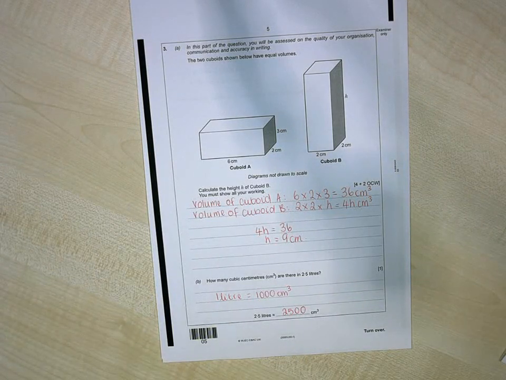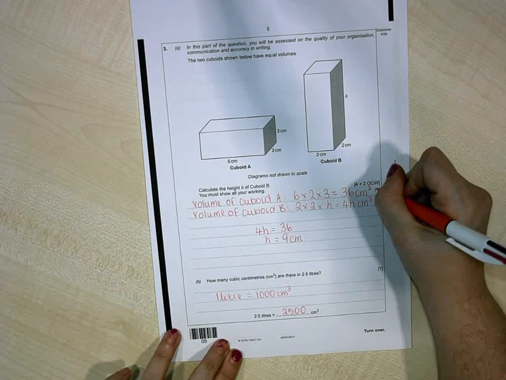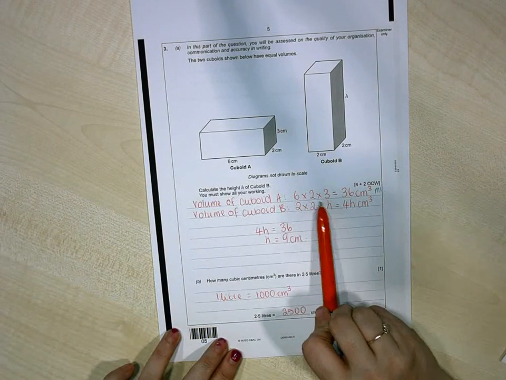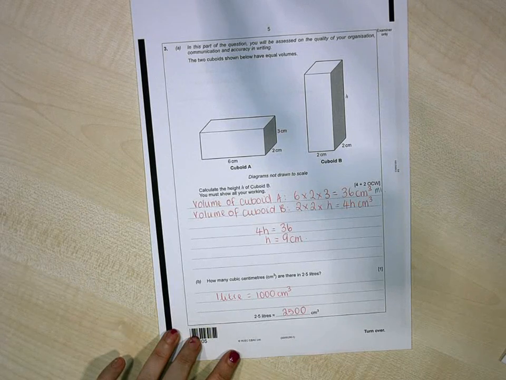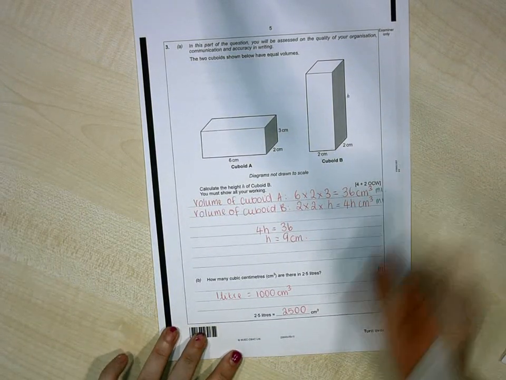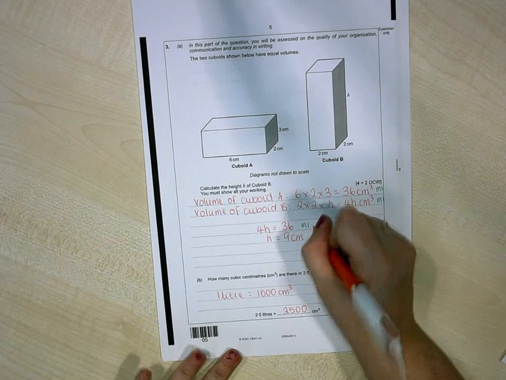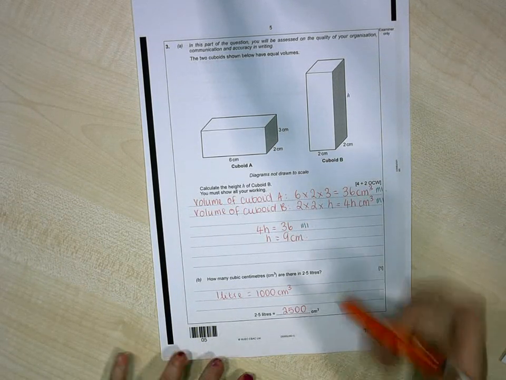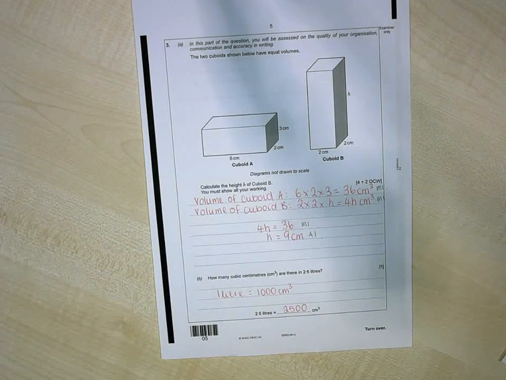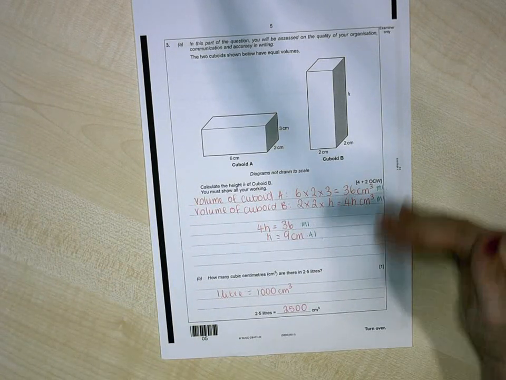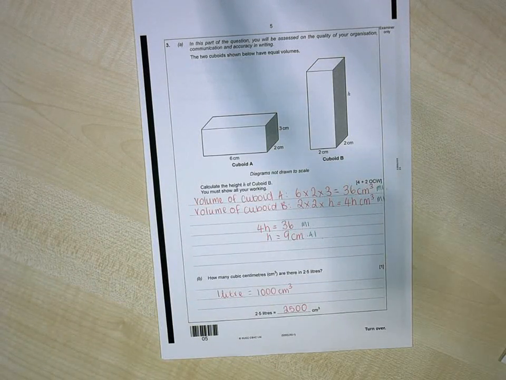Okay. The marks for this question. So you are given 4 marks for the maths of this question. The first one is a method mark for having 6 multiplied by 2 multiplied by 3 gives us 36. The second method mark is for having some sort of expression for the second cuboid. The next one is a method mark for equating them, and then your answer mark for the last bit there. And provided you have a logical order of your work, you should get those 2 marks for the accuracy of writing and then the other one for the organisation and communication. Okay, and then the last one is just a 1 mark question.